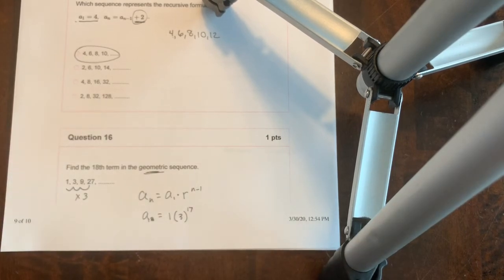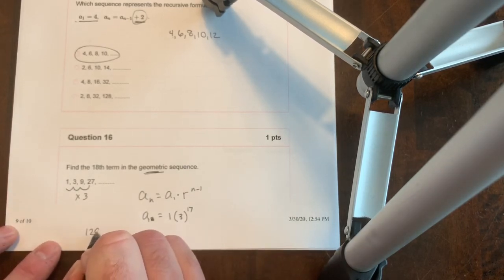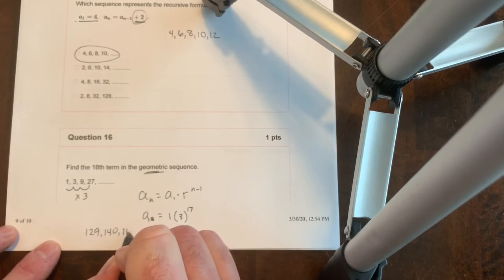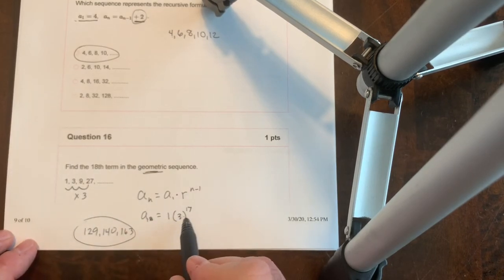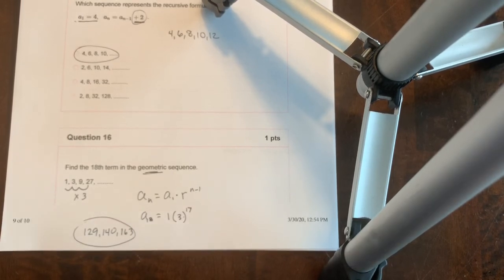And when you do all that, your multiple choice answer will be there somewhere, but you're going to get 129,140,163. That's going to be the answer when you punch that in. It's 3 times 3 times 3 times 3, 17 times. Okay, and so there's the answer we're looking for.